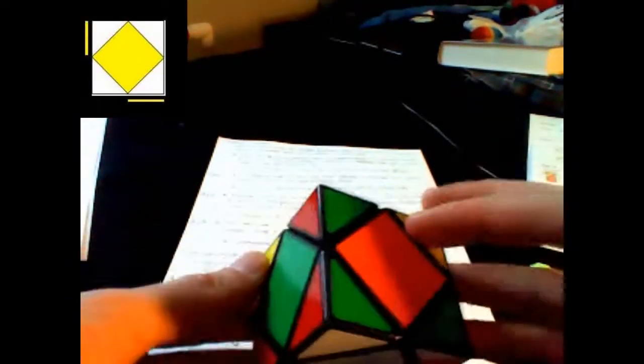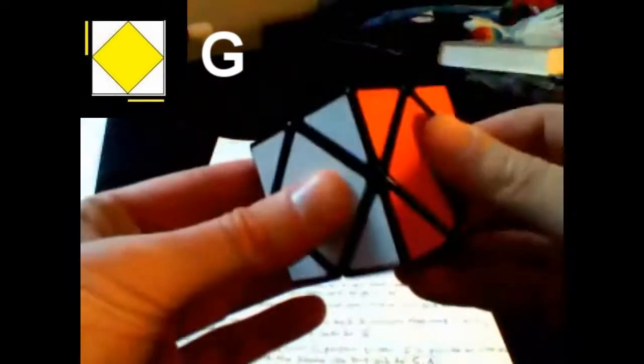This next case is when you have 2 corners that need orienting, like this, and the top center is on top. Hold the Skewb like this and do G. Since G is difficult to perform quickly, I'll provide an alternative algorithm. Hold the Skewb like this, and do C, and then A.